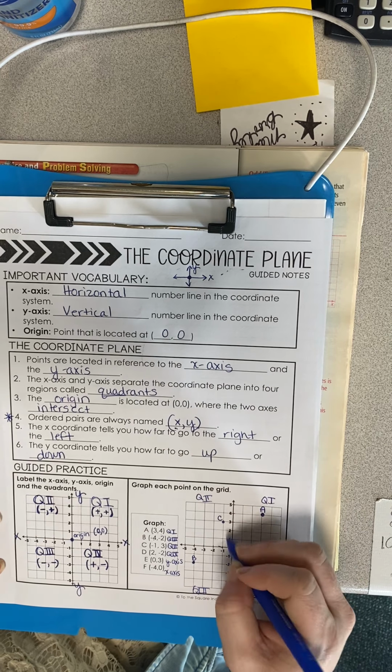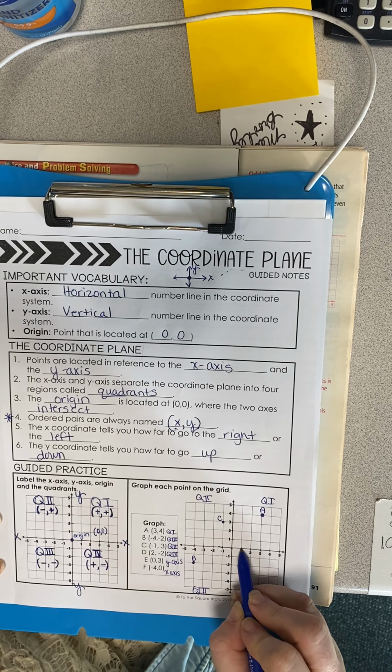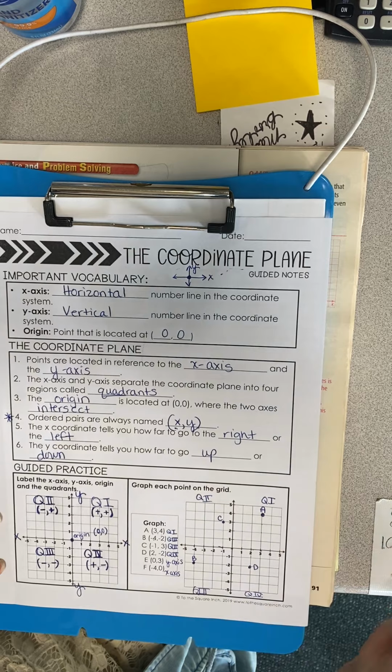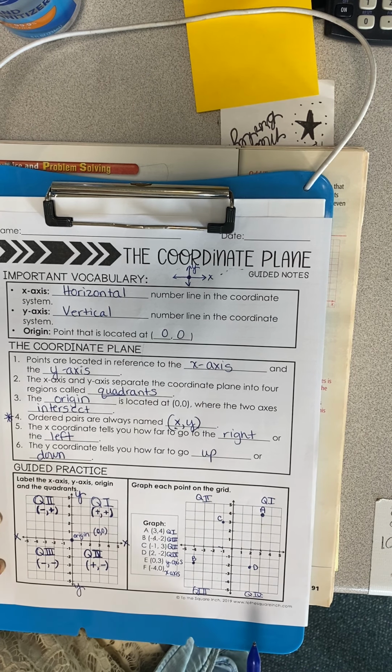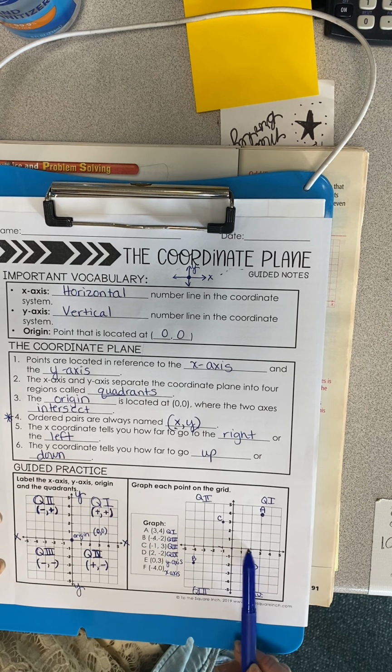So we'll do D, E, F. So D is positive 2, negative 2. So we're going to go over 1, 2, and then down 1, 2. That's going to be D. That's negative, negative. You said negative and then a positive. No, positive 2, negative 2 is D. So you go over 2 and then down 2.